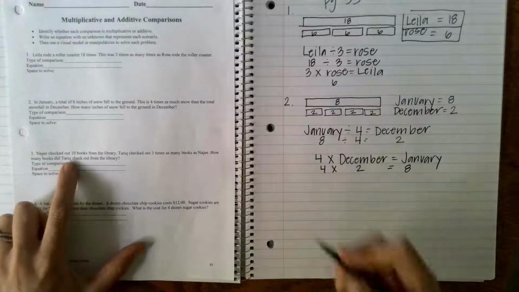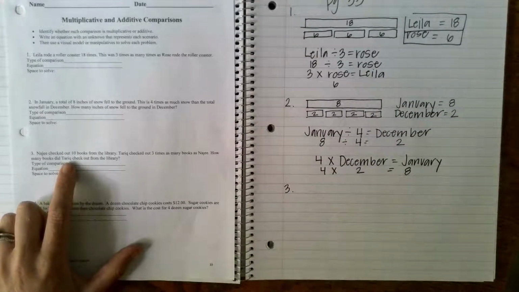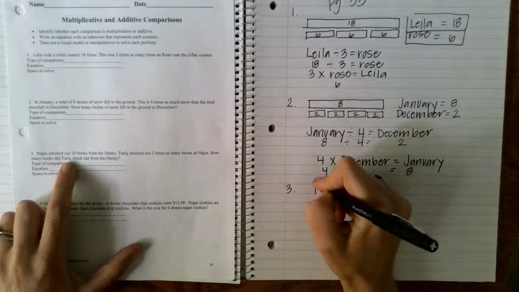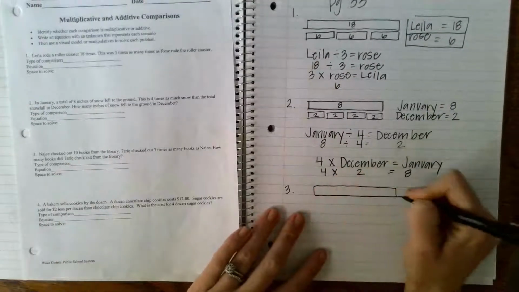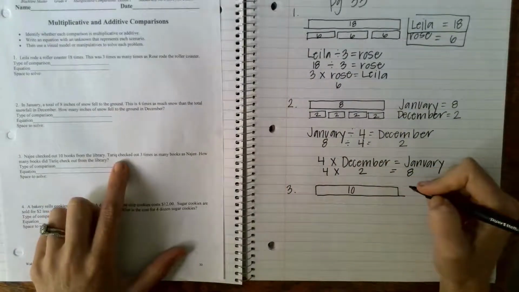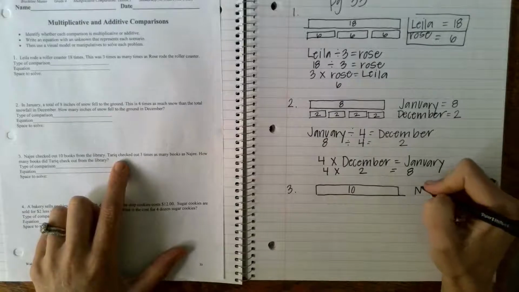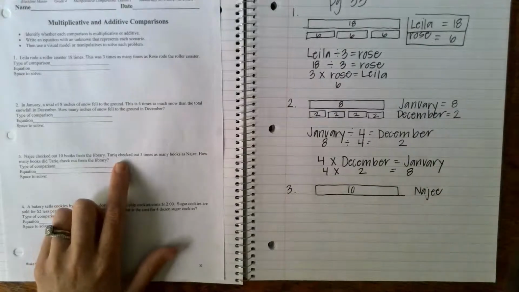So we know, number 3, that she checked out 10 books from the library. And I'm going to put the name with it, because it's very important that we know what our numbers represent.